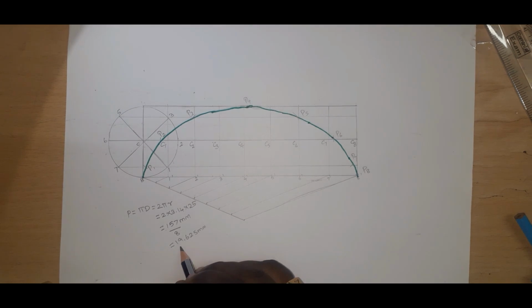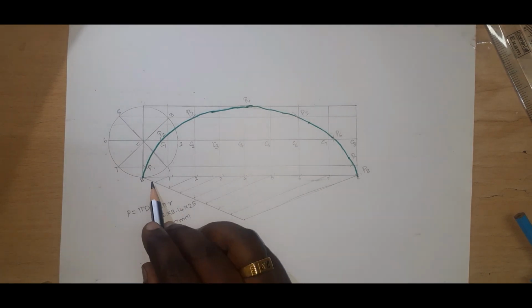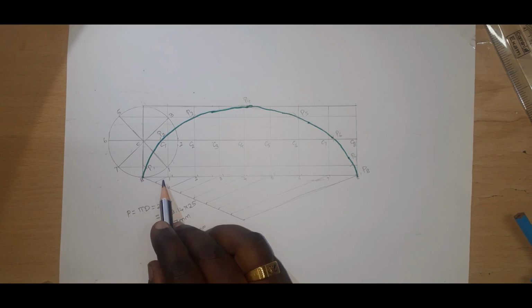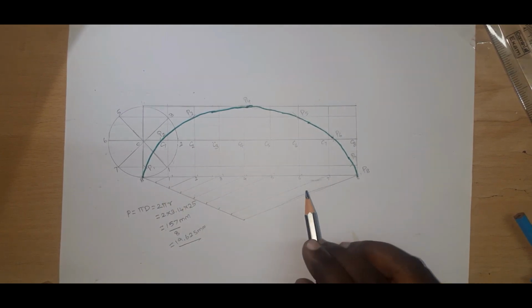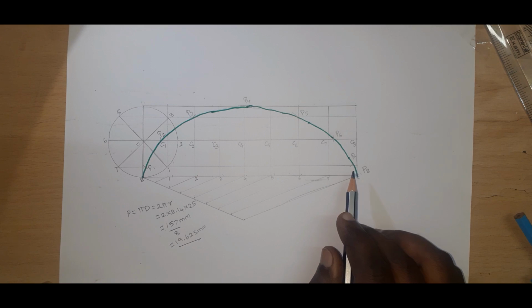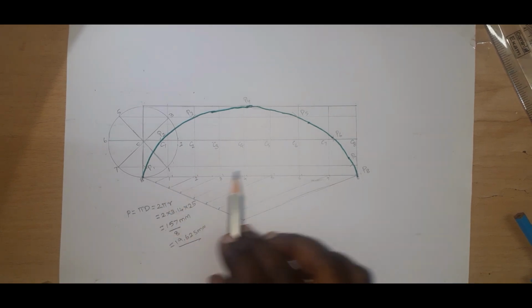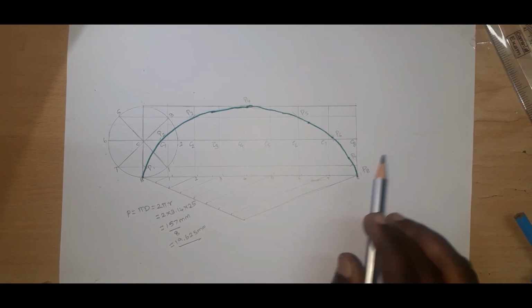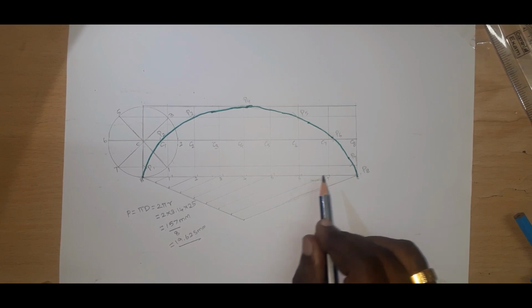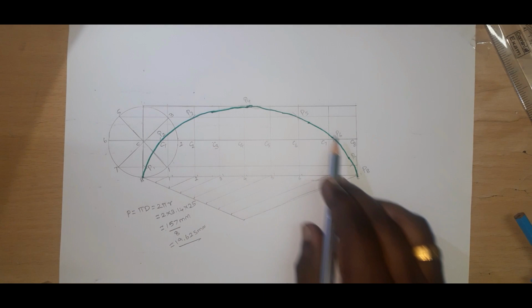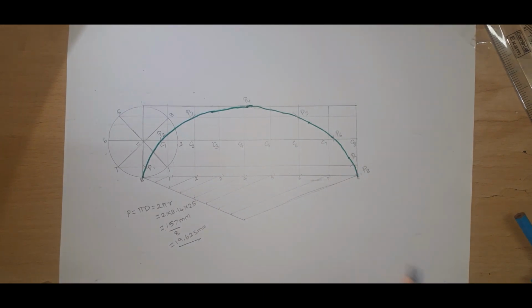I told you to take 19.25. If you are not able to take that exactly, you can take it as 19.5, which is the middle of 19 and 20, and you can mark the difference with your scale itself. Anyhow, we need to divide into equal parts. If any one part is larger or there is a difference, this profile will not be perfect. So keep it in mind.